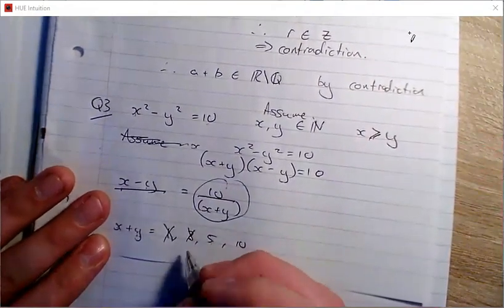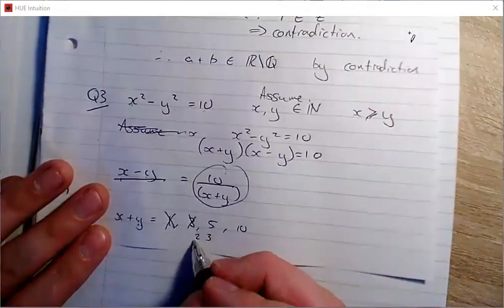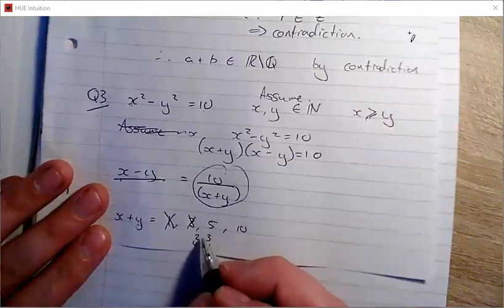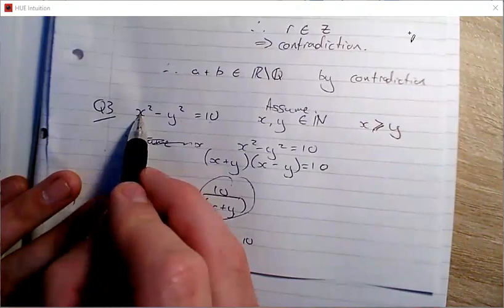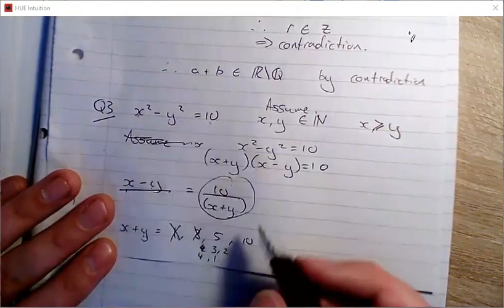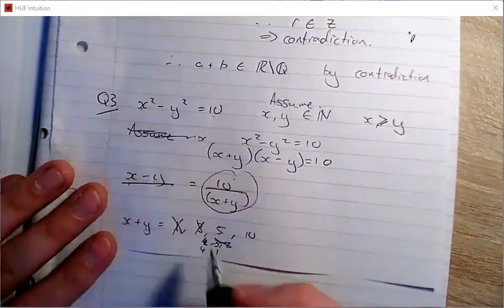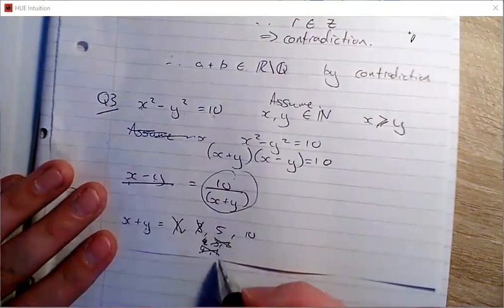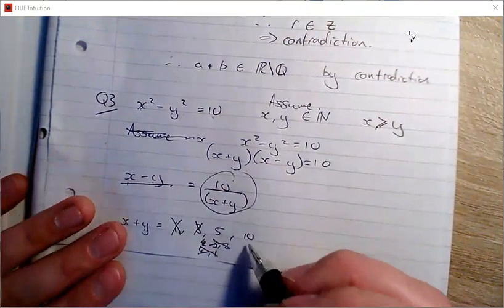To get 5, you've either got 2 and 3, or you've got 4 and 1. Okay, so x being the bigger number, maybe I should have said 3 and 2. 3 squared, 9, take away 2 squared, 4, gives 5. So it's no way 3 and 2. 4 squared, 16, take away 1 is 15. You can't get 10 with any of these numbers. This, by the way, is not a very elegant way of proving it, but it gets the job done.